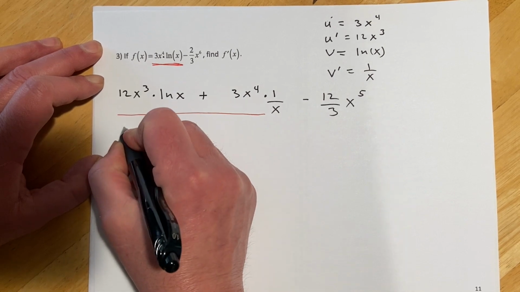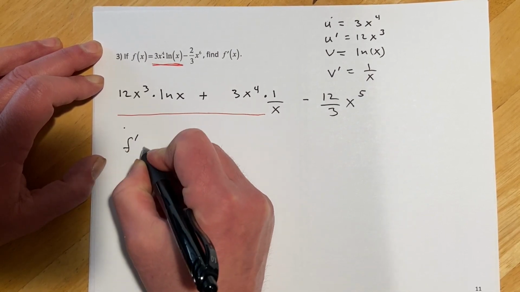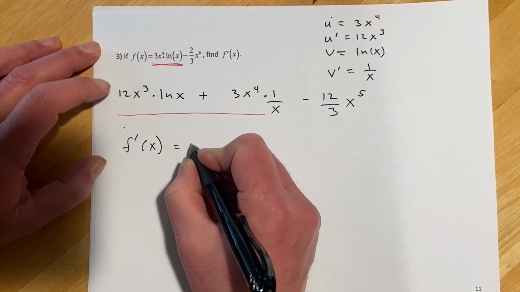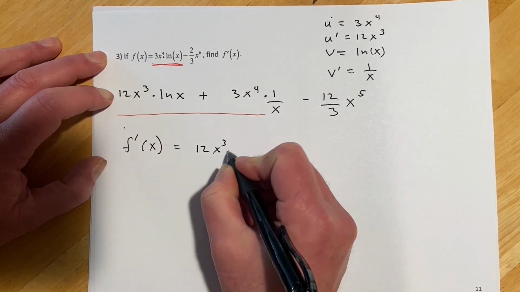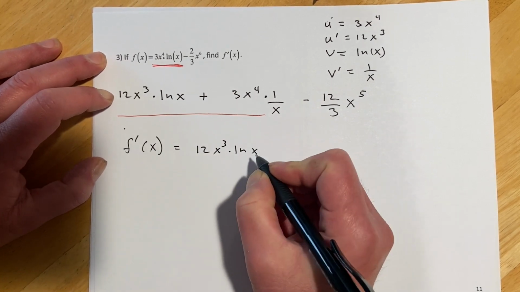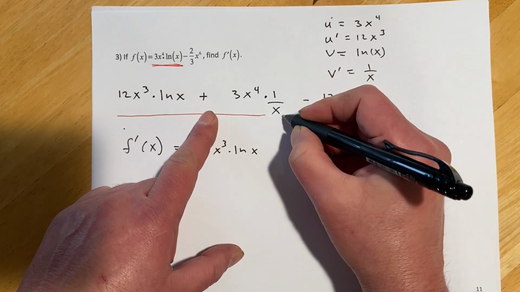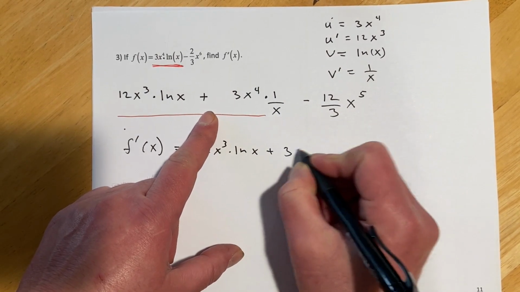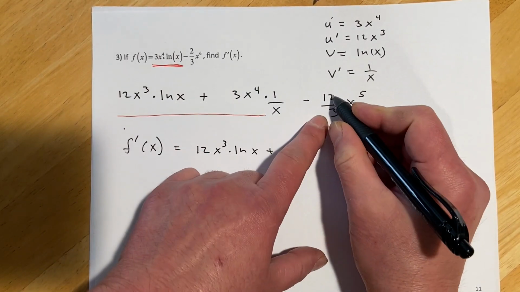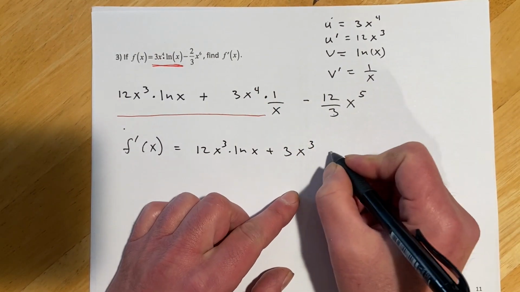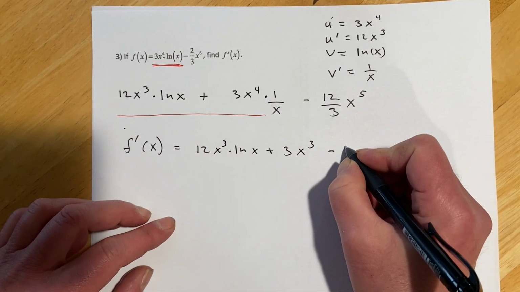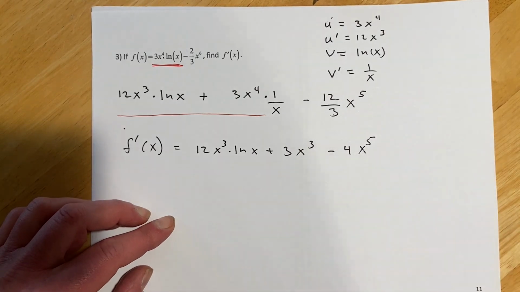So that is pretty much what it is. So we're just going to write that, and this is f prime, as 12x cubed times ln x. And then here I can cancel one of those x's, so that'll be plus 3, and then x cubed. And then 12 over 3 would make a 4. And then x to the 5th.